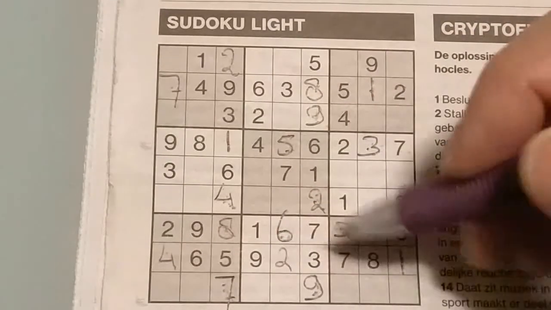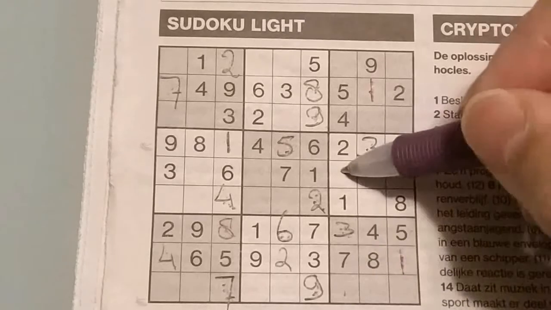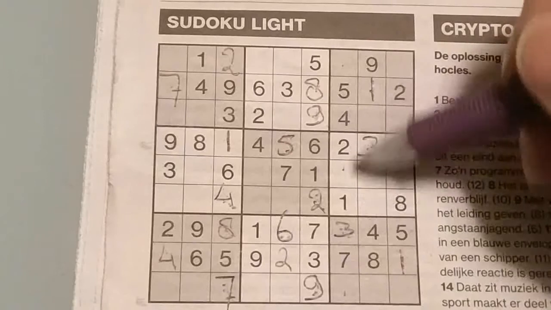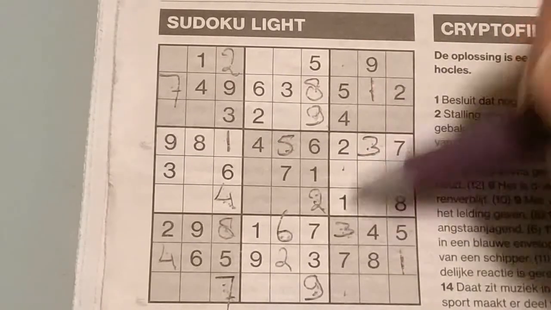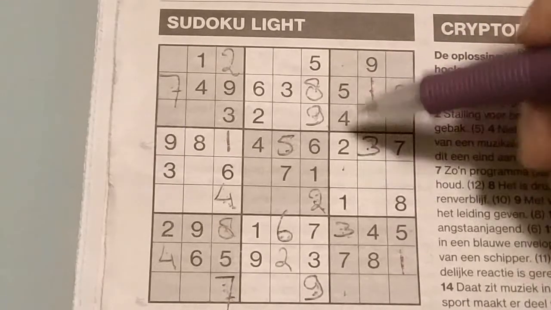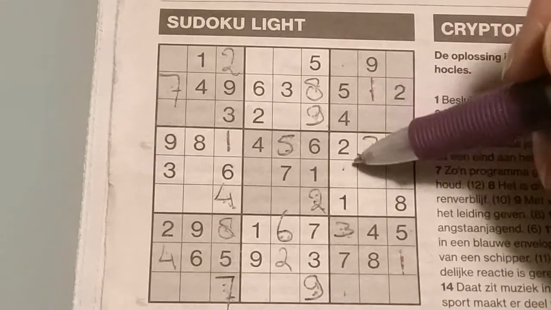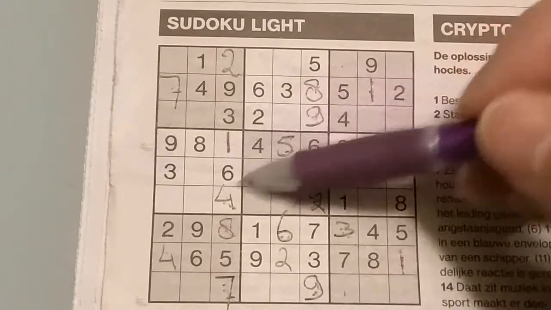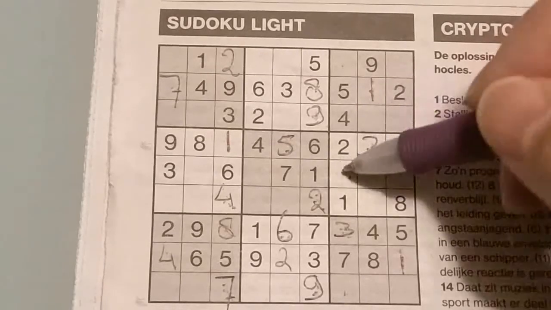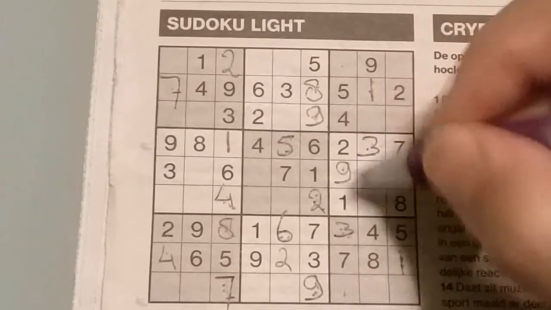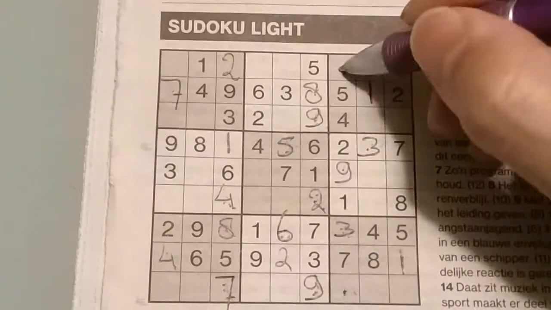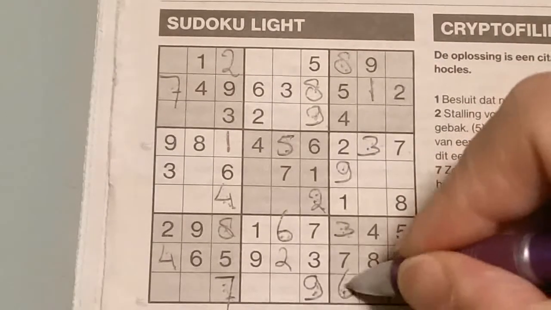Can we do this again with these 3 missing numbers in this column? The missing numbers here are 6, 8, and 9. I see here 6, and I see here an 8, so no 6 and 8 there. 1 digit left for the 9. Here we have 6 and 8. We have an 8 there, so no 8 there. 8 should be here, and the 6 goes there.